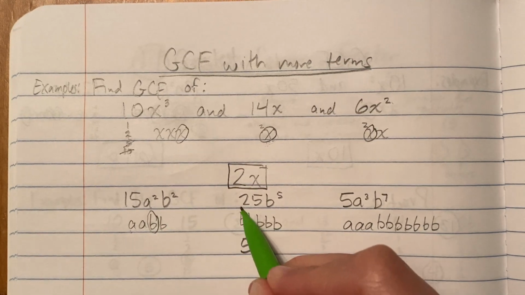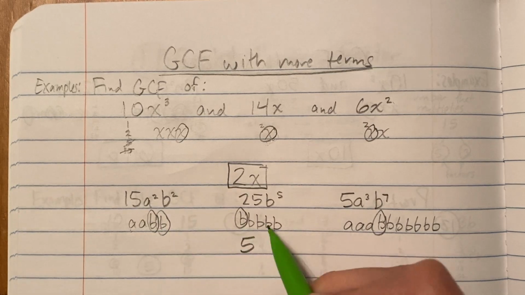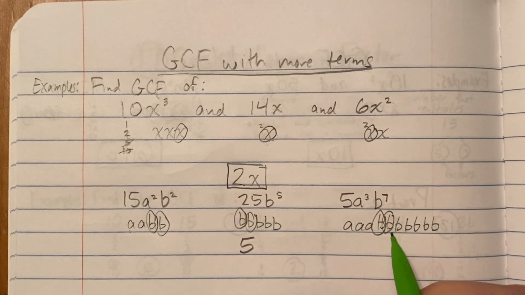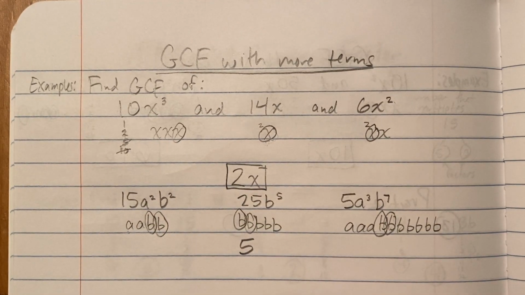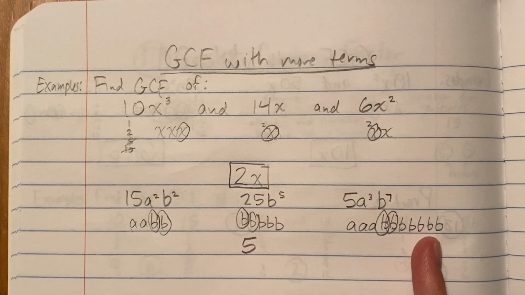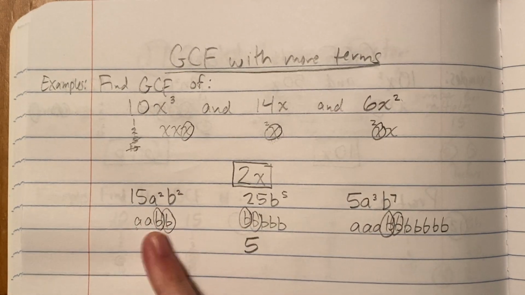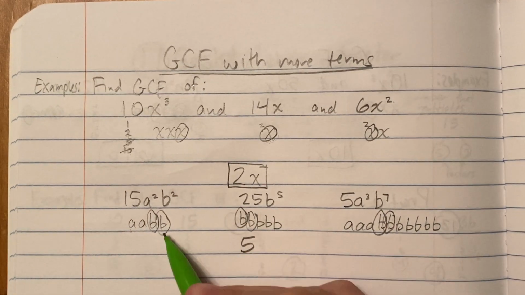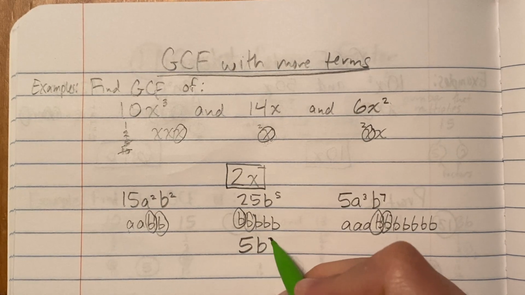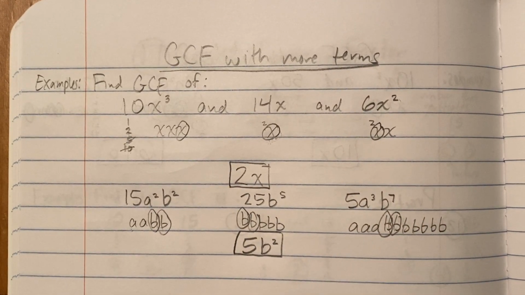Yeah, there's a b here, another b here, another b here. That's in common. Look, here's another one. But after that, there's nothing else they have in common. There are some more a's and b's here, but because there are no more b's here and no more a's here, there's nothing else in common besides these 2 b's. So that's this, and I'm done.